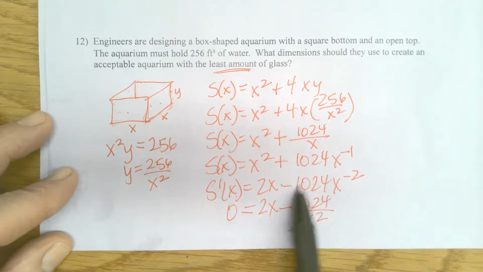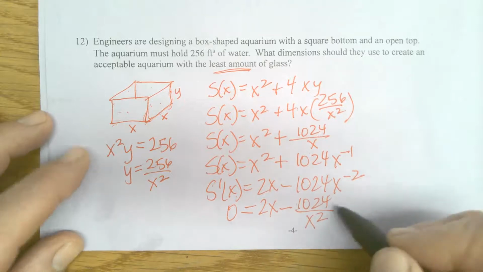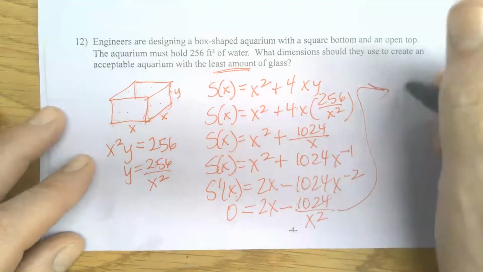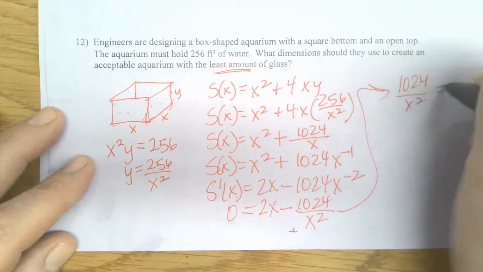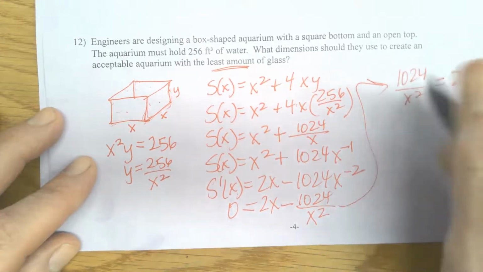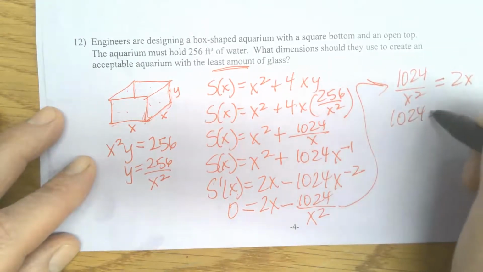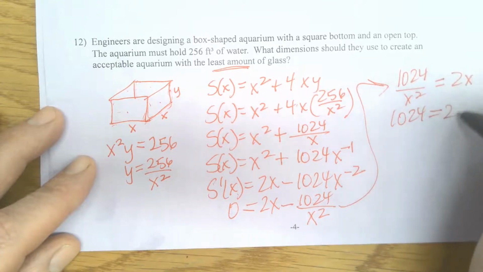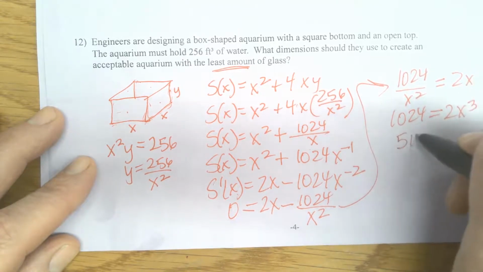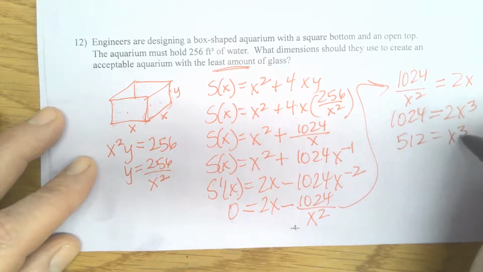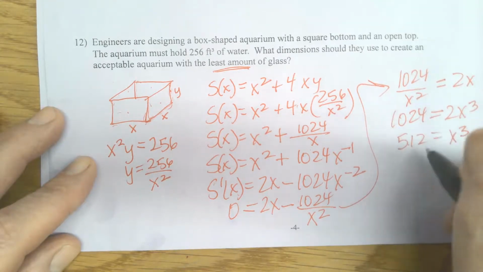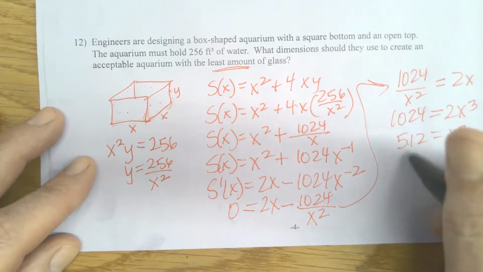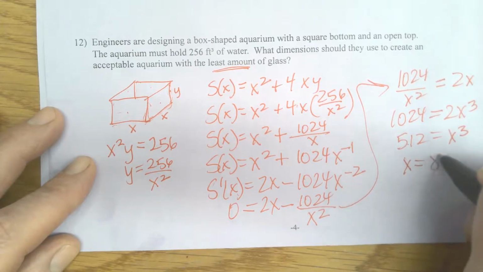I just put it in the denominator in order to solve this, which gives me 1024 over x squared equals 2x. I'll multiply the x squared out, divide by the 2, and then I can finish solving by taking the cube root. So the cube root of 512 gives me an x value of 8.